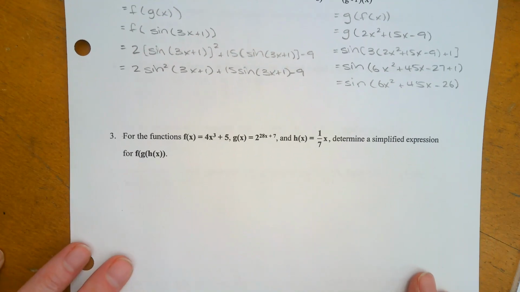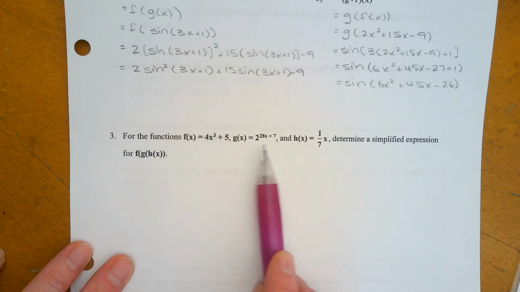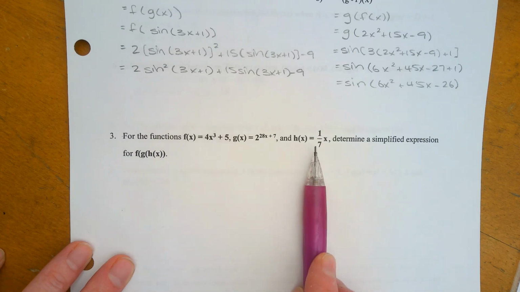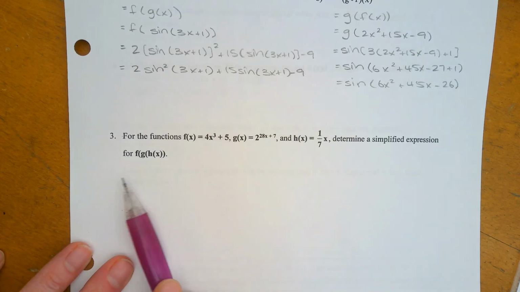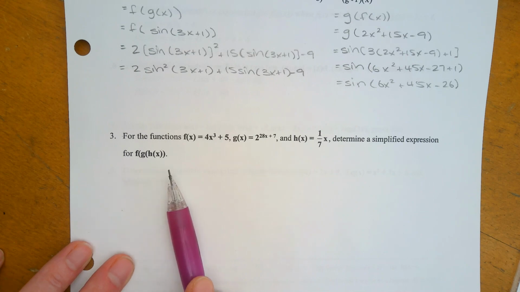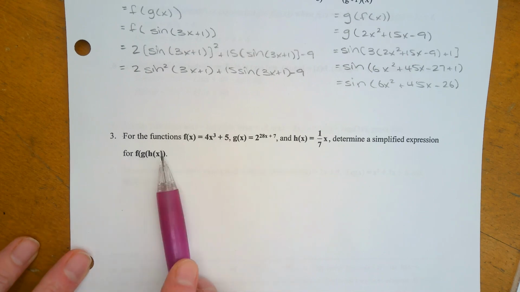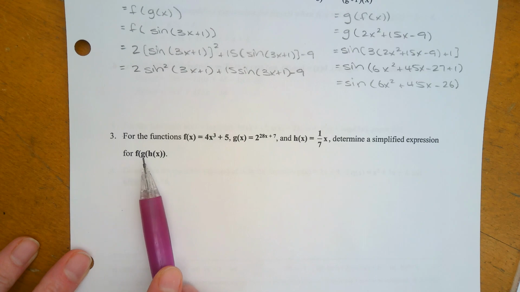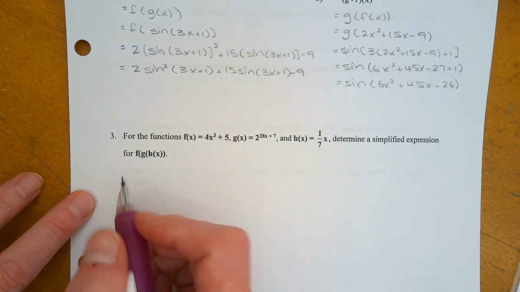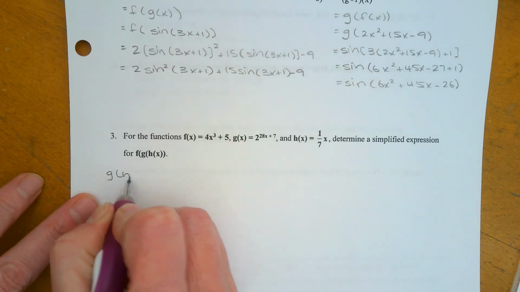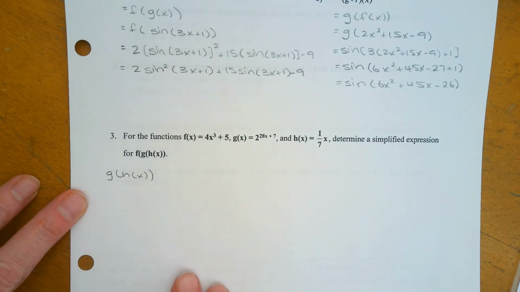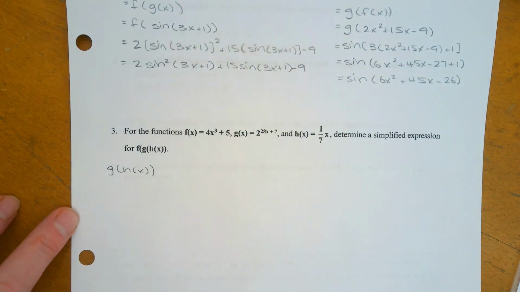Okay, if I look at the next one, I now have 3 functions. I have f of x, g of x, and h of x. So I want to do f of g of h of x. What I do is start on the inside, and worry just about the g of x and the h of x. So I'm going to start with g of h of x, simplify that, and then do the f of x after.